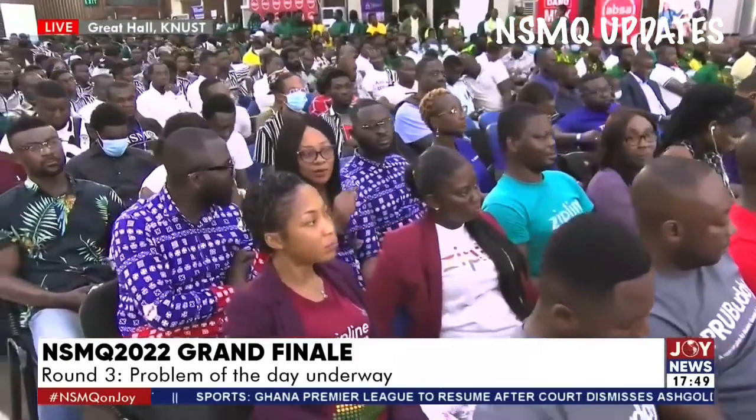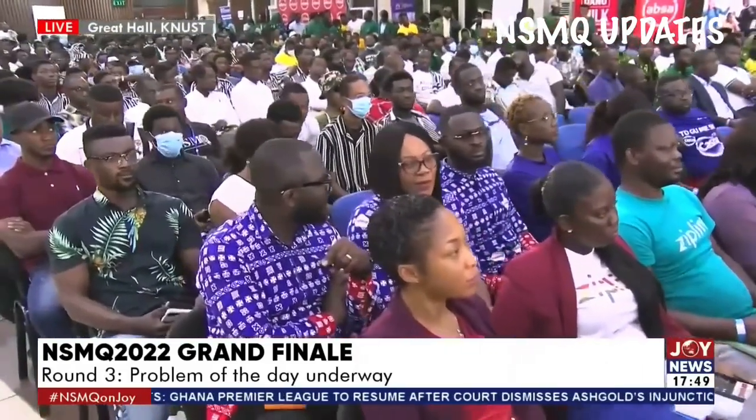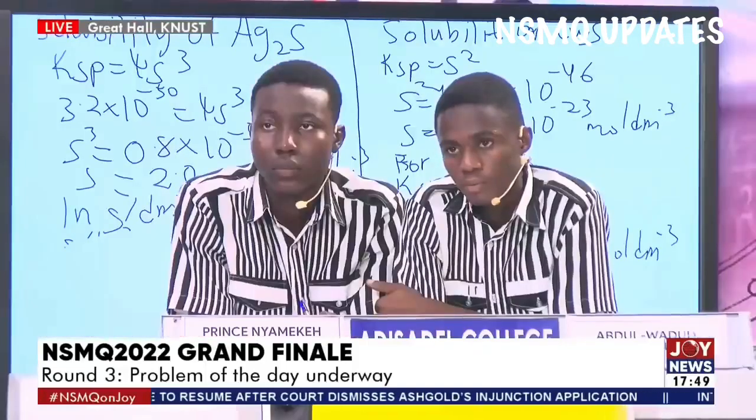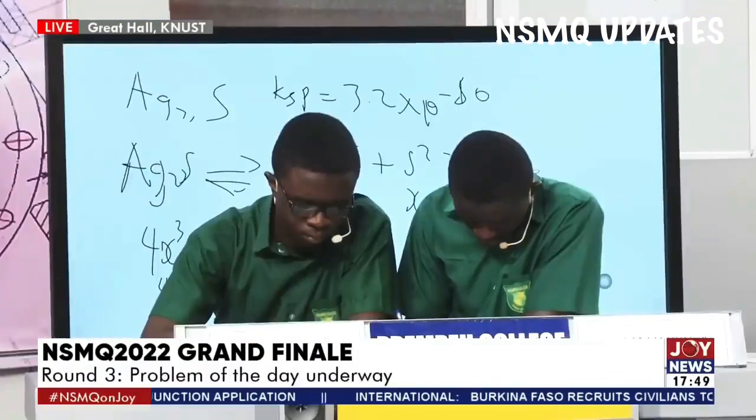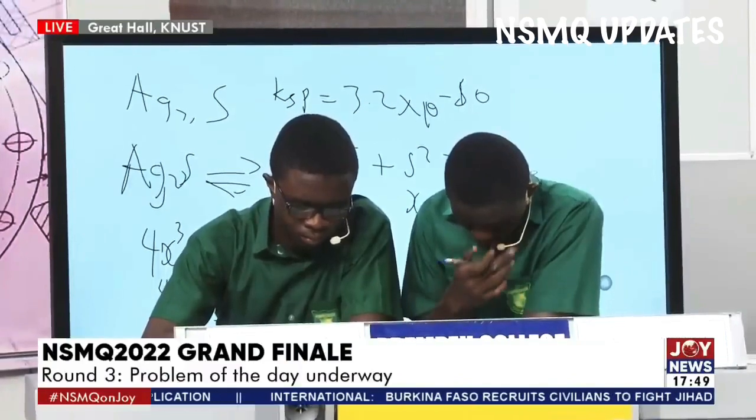The balanced equation, CuS going reversibly to Cu2+ plus S2-. Again, we call the concentration of S2- the solubility of sulfur, S. So this time we'll have S squared equal to the solubility product, and so we have S equal to the square root of 1.00 times 10 to the power negative 46. And this is 1.00 times 10 to the negative 23 mole per decimeter cubed.